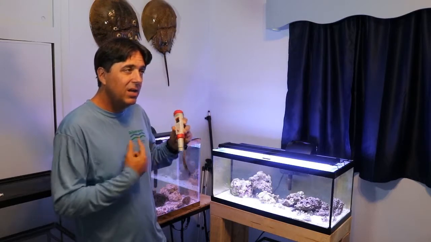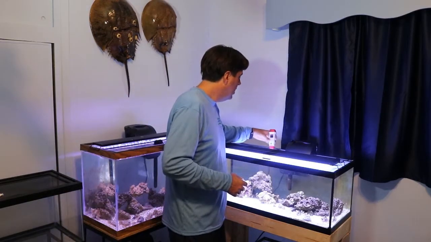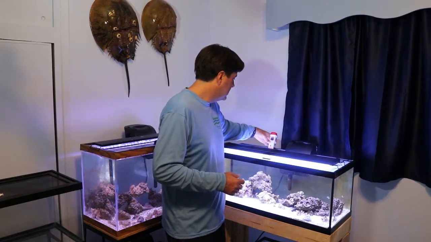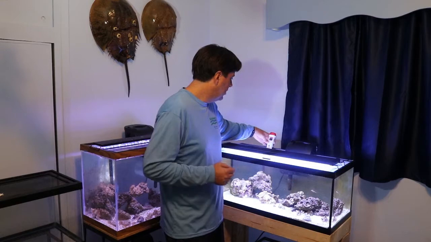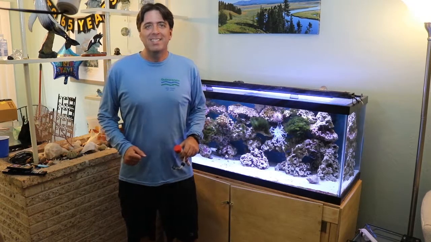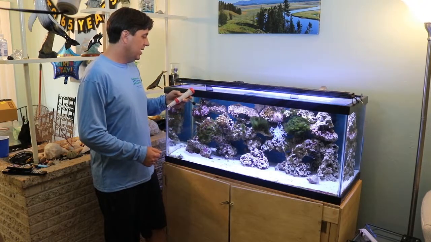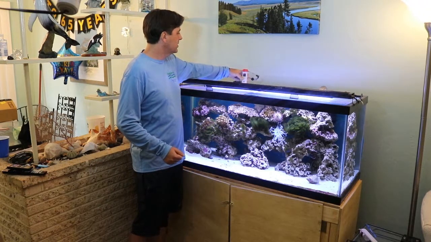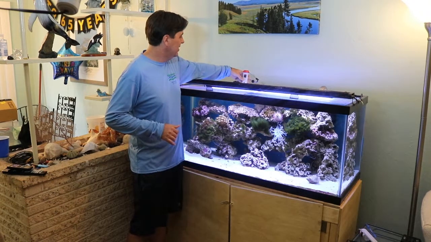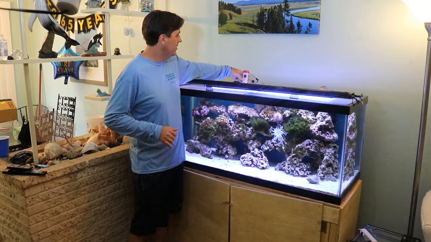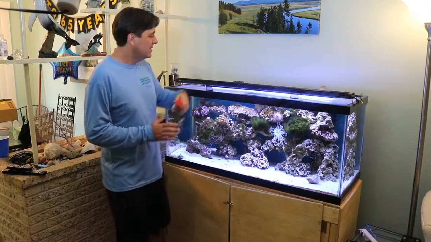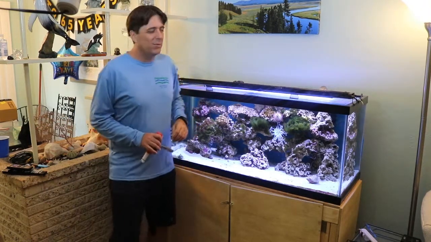The pen that I use to do the pH does temperature as well. But I have to do it in situ. And so it looks like the temperature of the 20 long is at 24 degrees. We're out here at the 75-gallon tank, and let's just take a look and see what our temperature is here. Gotta let it settle. It looks like it's gonna be about 25.1.